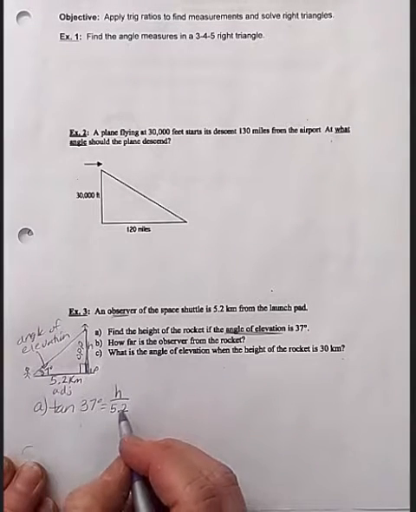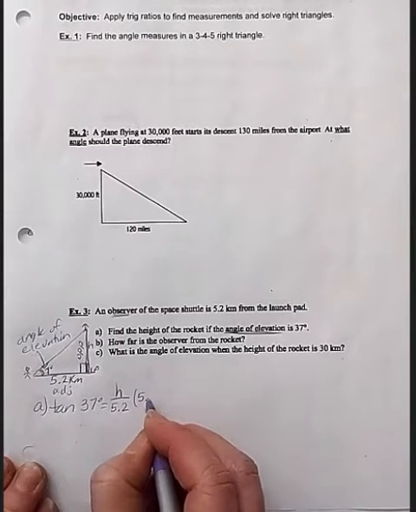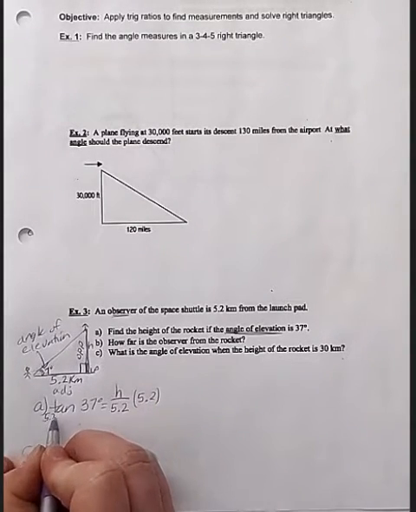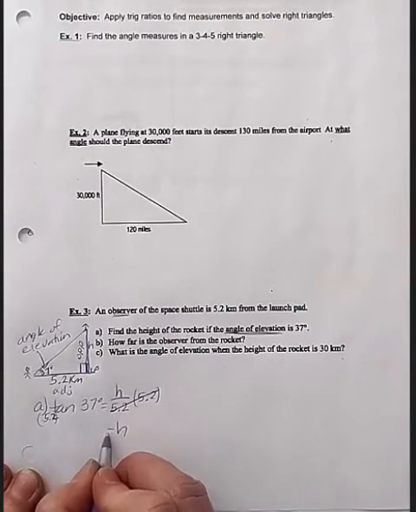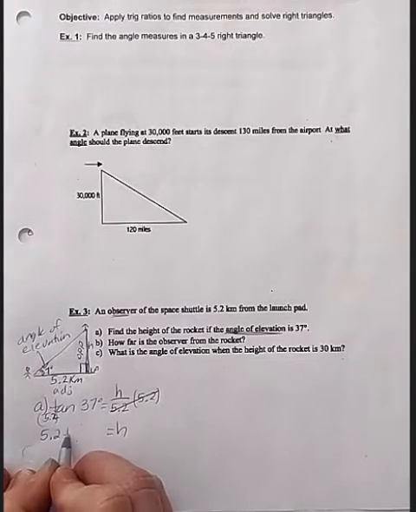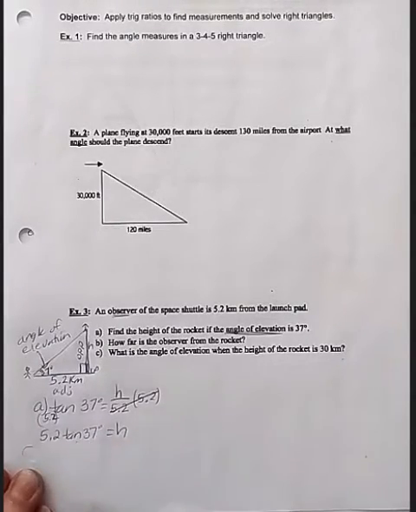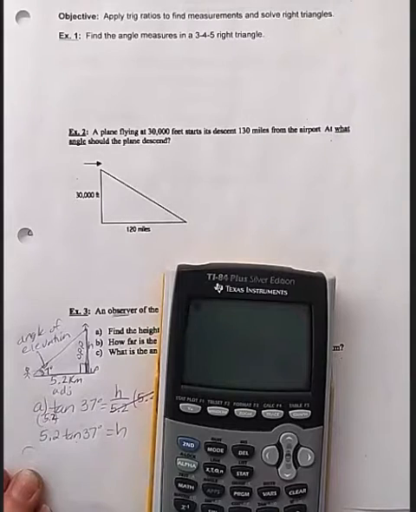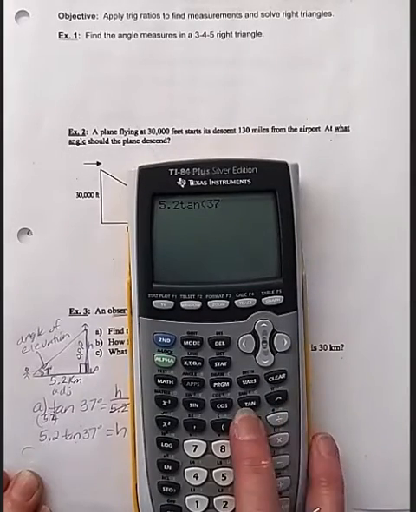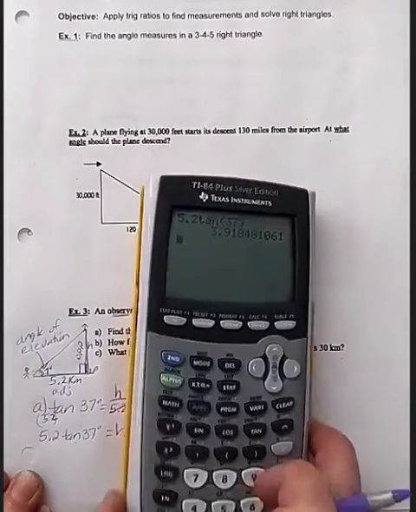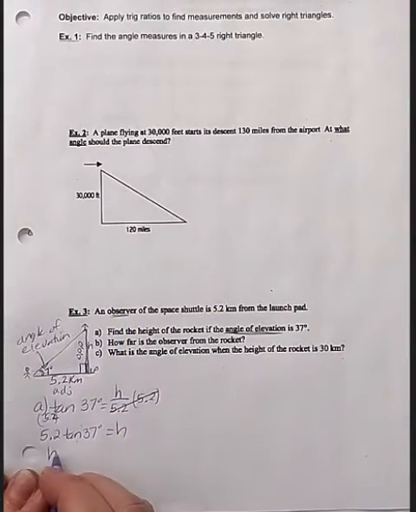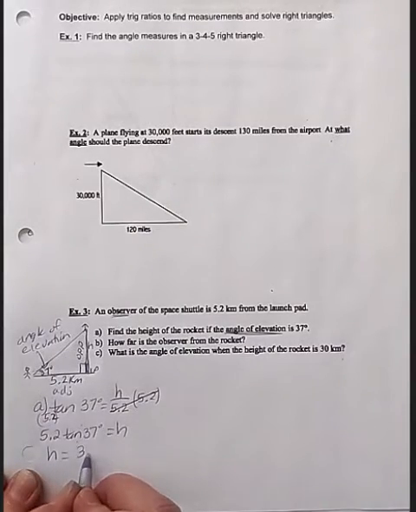To solve that equation, I'm going to undo division by 5.2 with multiplication, multiply this side by 5.2 also, and this will cancel, and I'll end up with the height of that rocket is equal to 5.2 times the tangent of 37 degrees. And we can go right to the calculator to find out what that is. 5.2 times the tangent of 37 degrees. No, I'm not using tangent inverse this time. We're not looking for an angle measure. We have the angle measure. That's 3.9 kilometers approximately. So the height of the rocket for part A is about 3.9 kilometers.